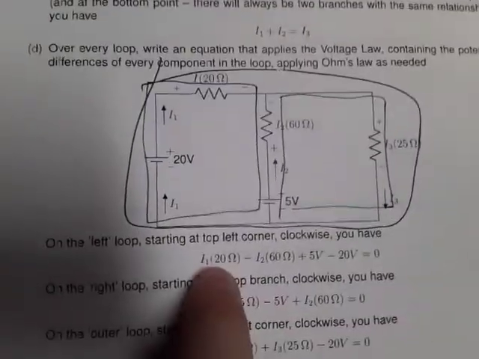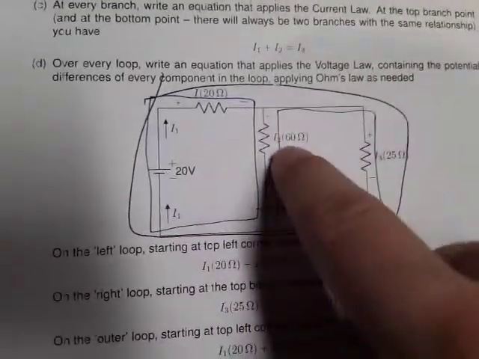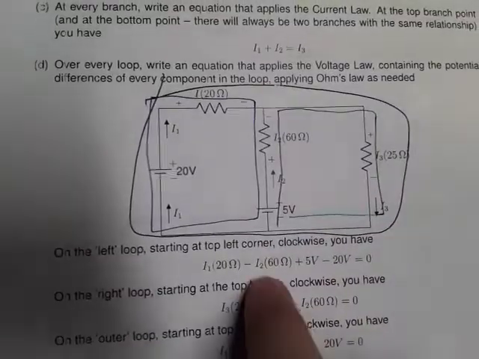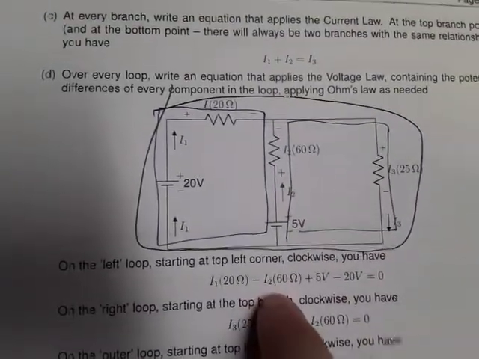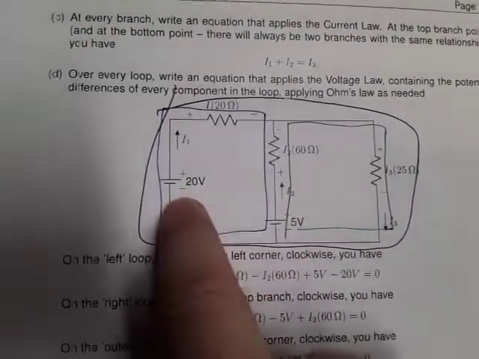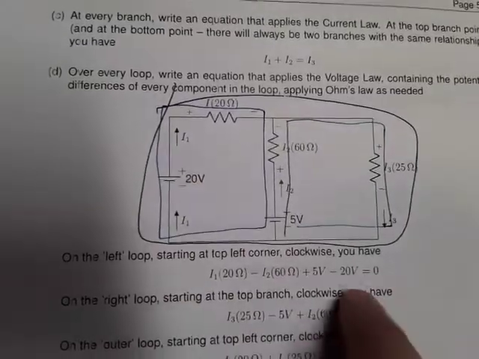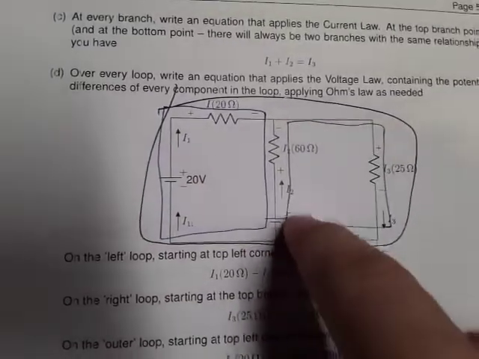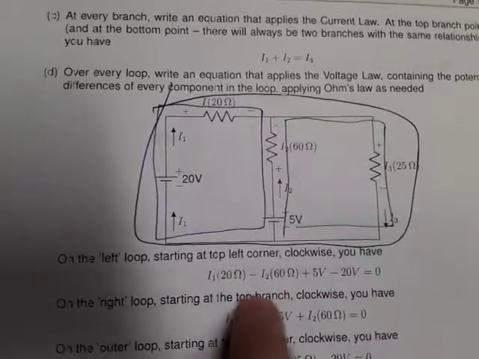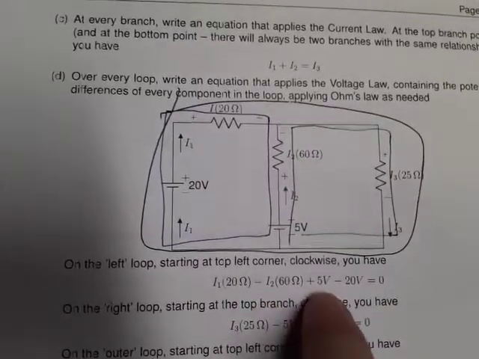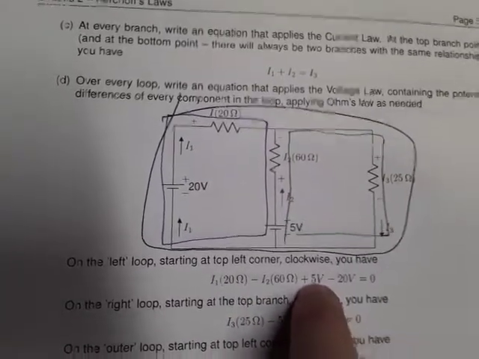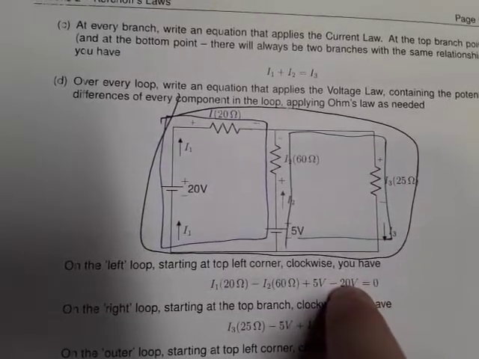So that's what we do here. I1 is positive and times 20 ohms. And then we go through I2 and we go negative to positive, and so that's a negative thing. And then we go through the 20 volts, and that's negative to positive. And we go through the 5, and that's positive to negative. And so that's why these signs are like this. The idea is positive to negative gets a positive sign. Negative to positive gets a negative sign.